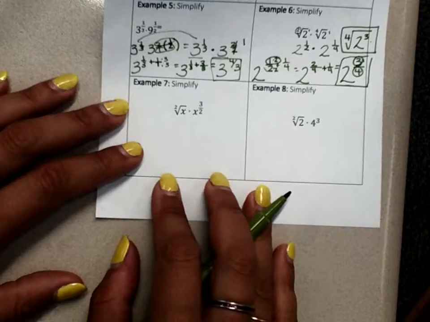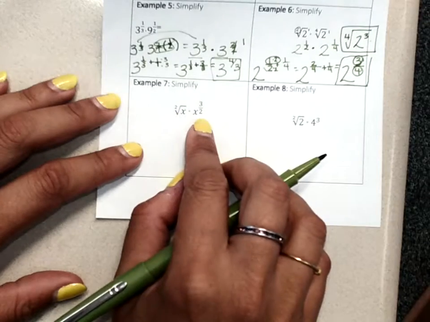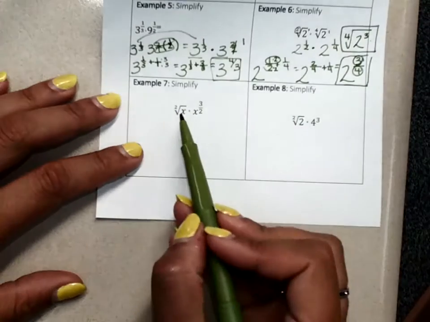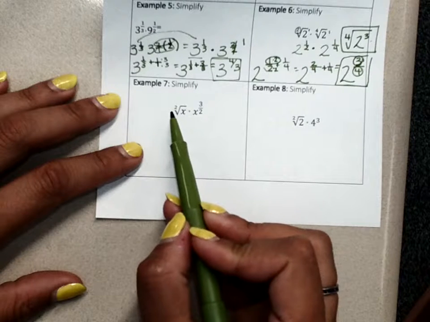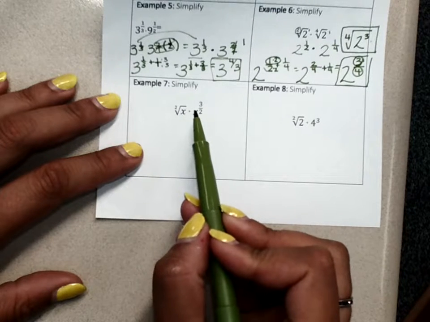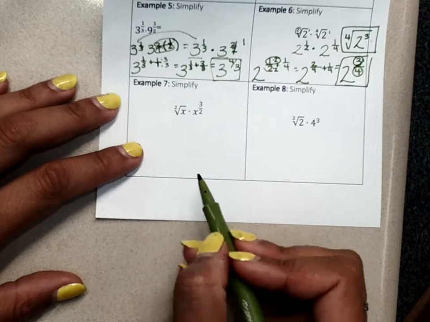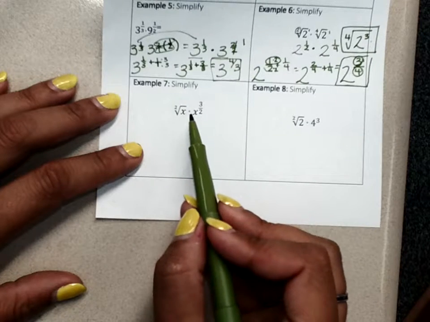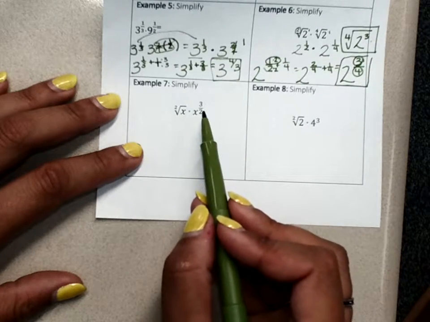In example 7, we have one of each, a radical and an exponent. I need them to be the same, either in radical form or both in exponent form. For these purposes, I'm going to put them both in exponential form.